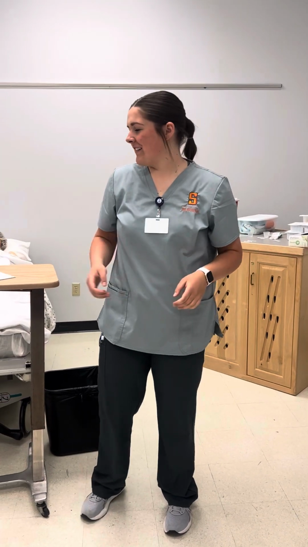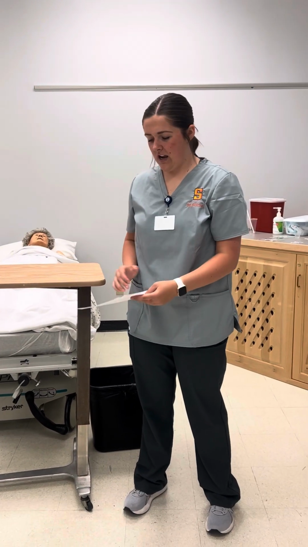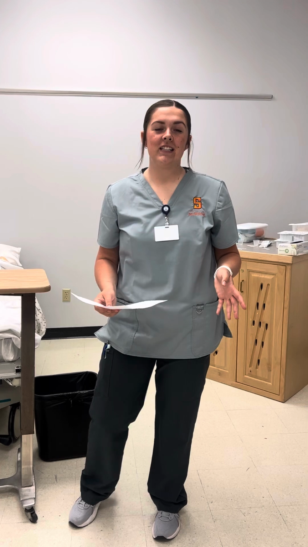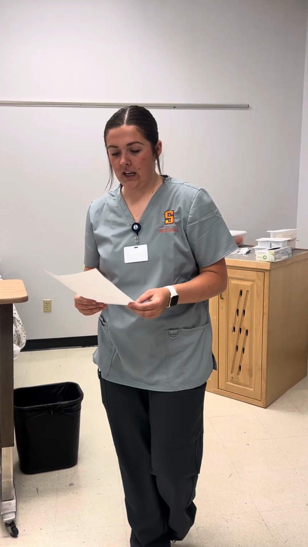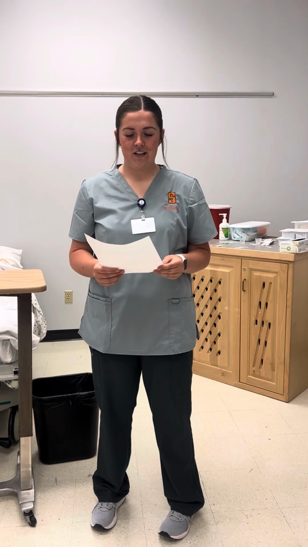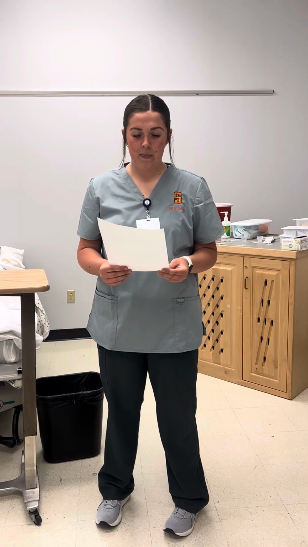All right, today we are going to be assessing our patient and giving her medications and performing a procedure, which is a Foley catheter. Our patient is Glenda Kronk. She's a 35-year-old female who presented with pneumonia and obesity. She has a history of hypertension and hyperlipidemia.